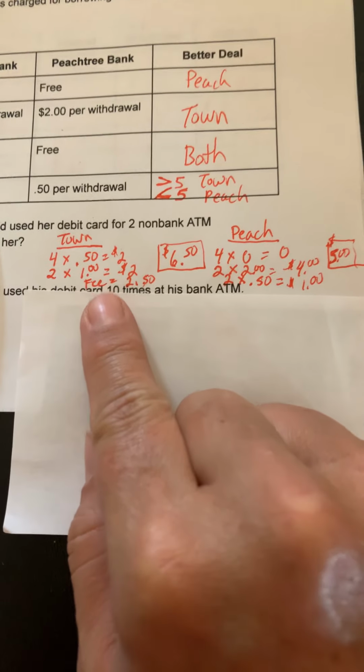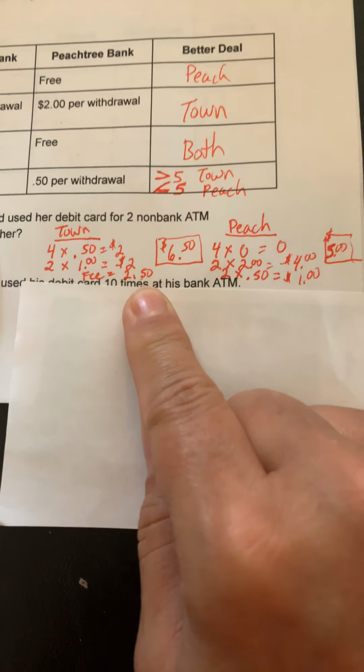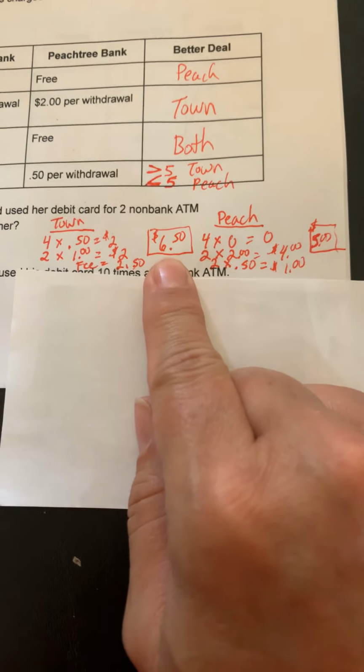So if you look at my math here, I'm going to add up all the costs for Township, and that costs $6.50. And then I'm going to add up all the costs for Peachtree, and that costs $5. So who's the better deal in this case? In this case, the better deal is going to be Peachtree.